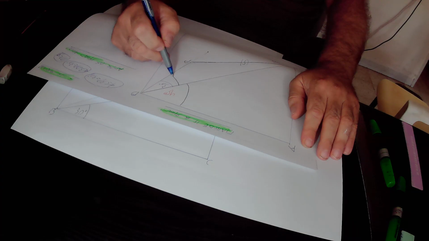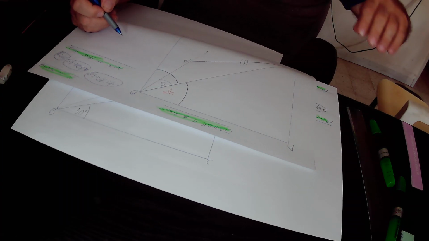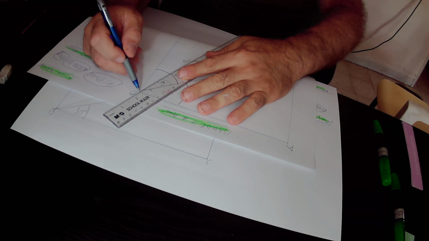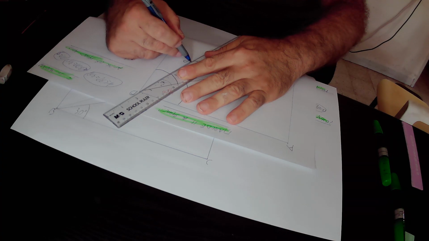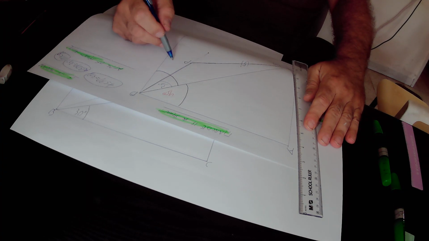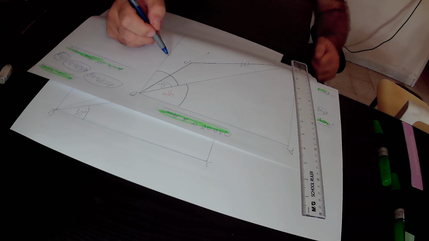This is the second half. It also equals 45 degrees in size.